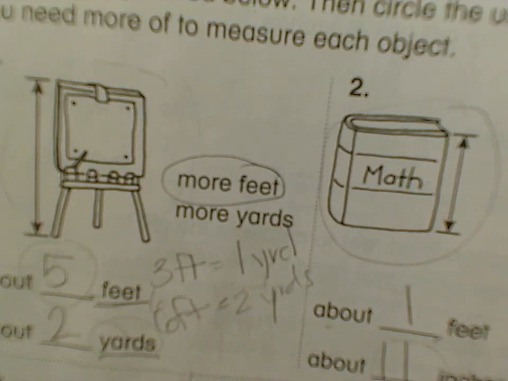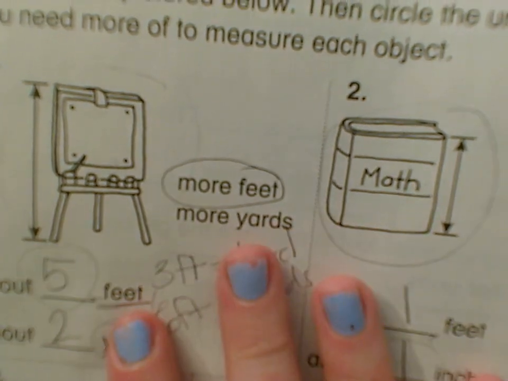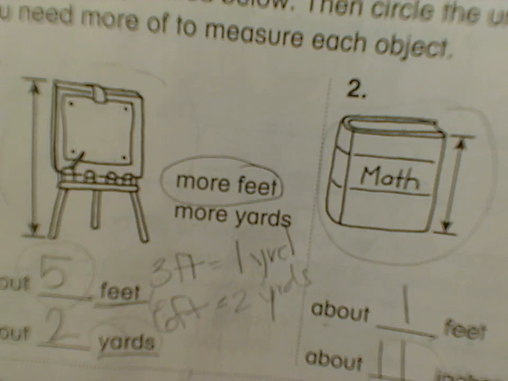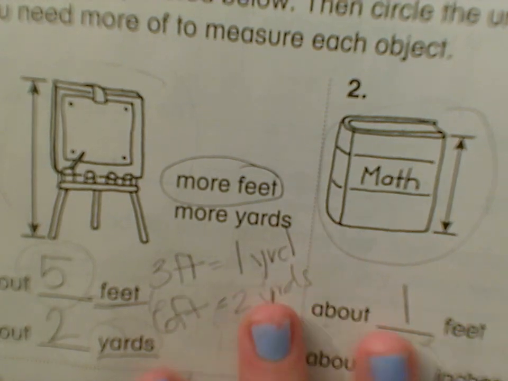All right. Remember, this is our math goal of the day, to see if you can compare a unit to the object being measured. I want you to finish this page and then do the back side of it too. And remember, we do not have a math packet this week, so only your math journal.